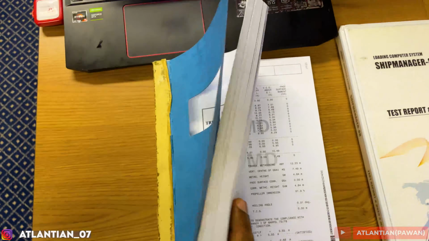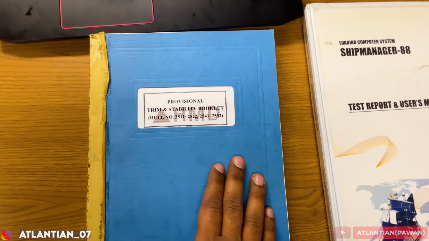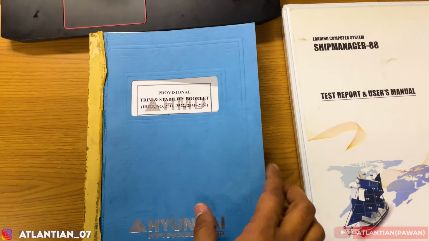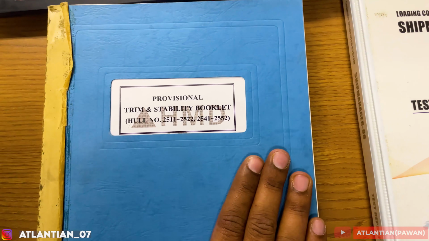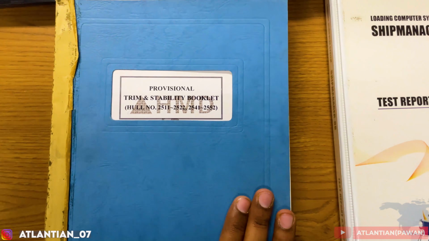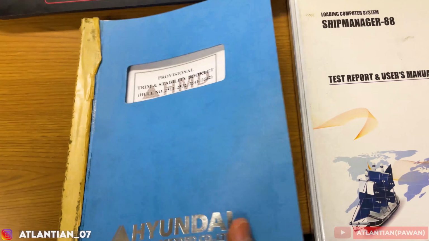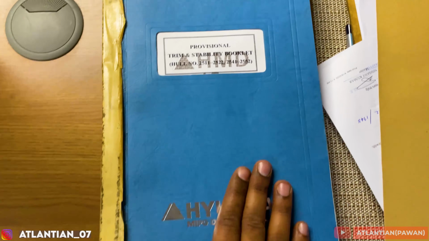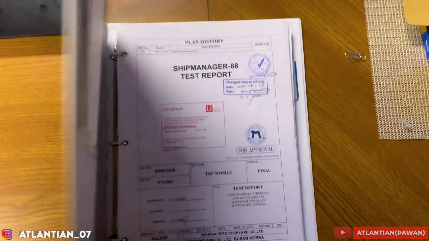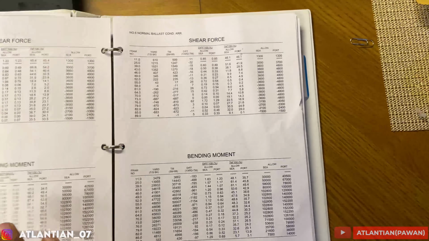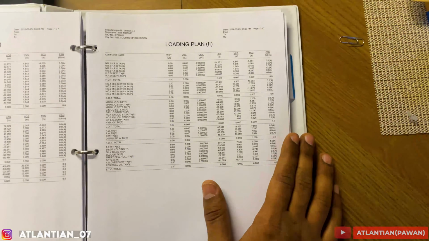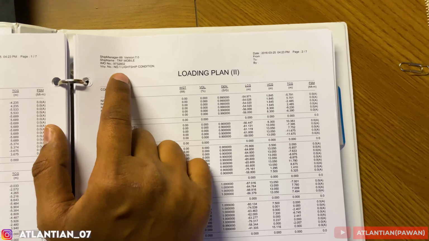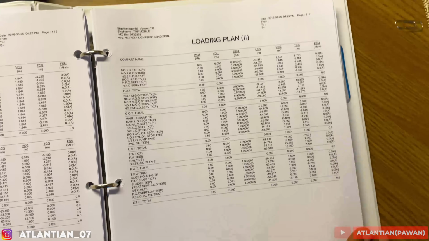But remember, for your monthly test in Loadicator, we don't have to use this trim and stability booklet, because the values present in this book might be different from your Loadicator values. So we don't have to use this. We only have to use our Loadicator file or the approved test condition file. I just showed you the trim and stability booklet to show you where we got number 1, number 2 in such a manner.